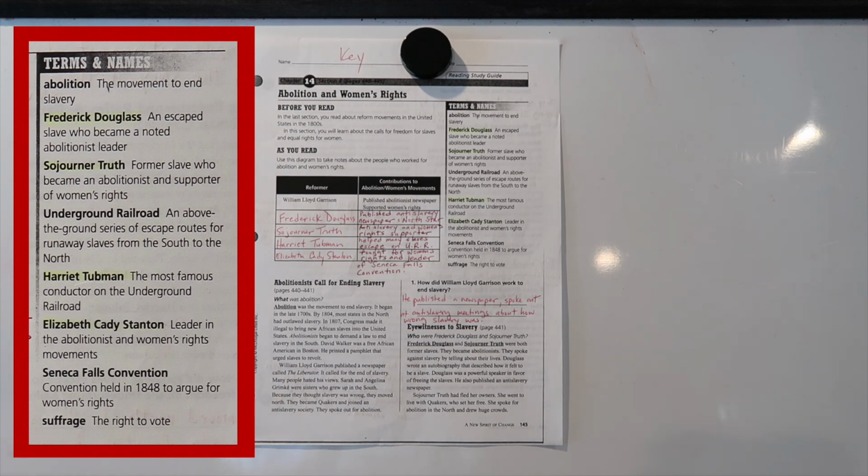Underground Railroad. This is something you might have learned about in 4th or 5th grade, because I know a lot of elementary school teachers do a really good couple of lessons about the Underground Railroad. And it wasn't really underground. We talked about that. It wasn't really a choo-choo train. It was an above-ground series of escape routes for the runaway slaves from the south to the north that used all those railroad terms. And one of the terms was conductor. We already talked about that.